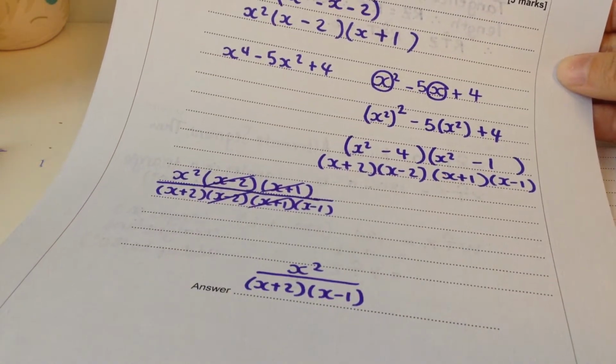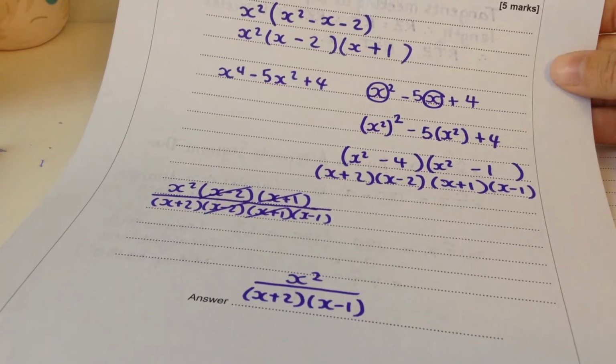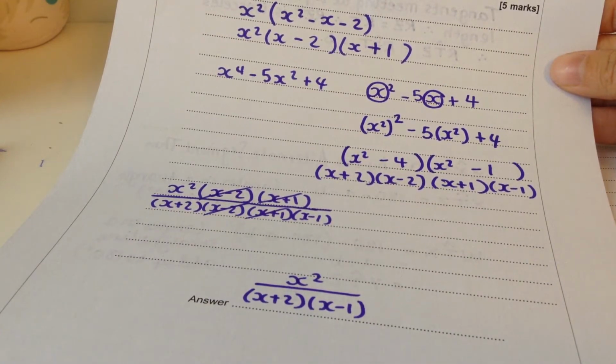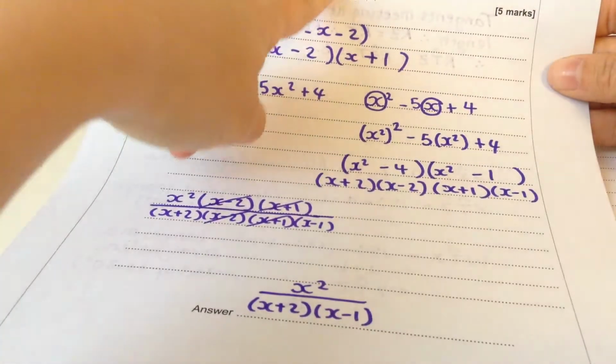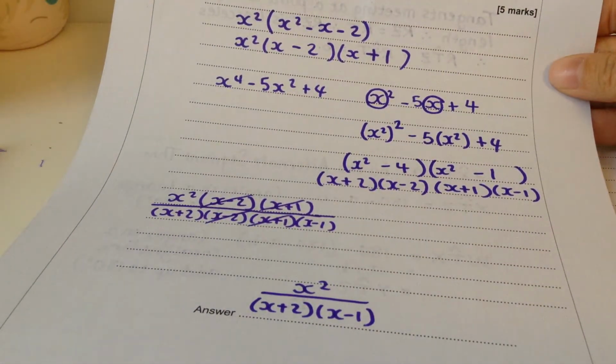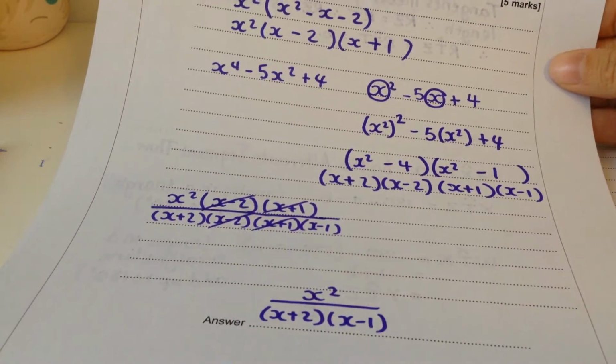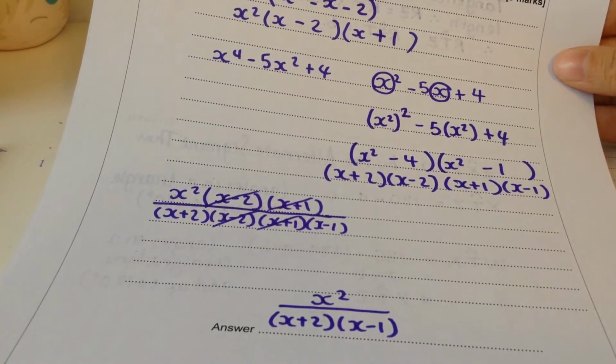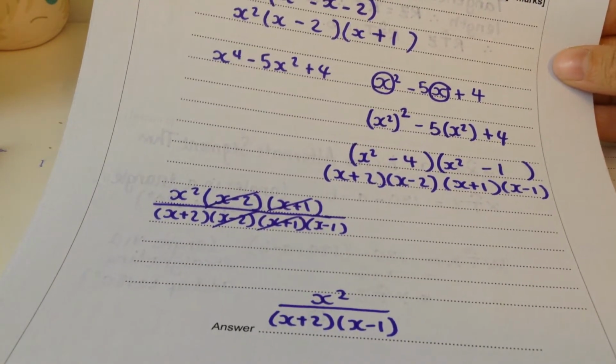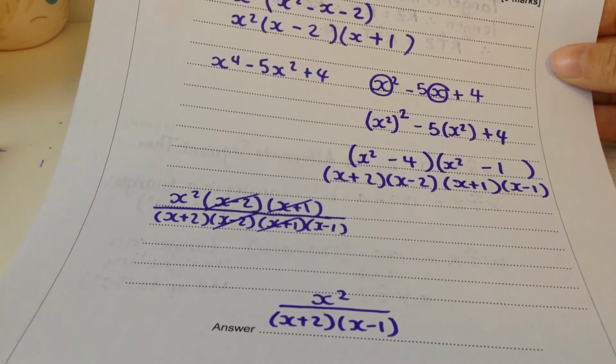wow, some students cancelled x to the power of 4 from the top and the bottom. That's, wow. The numerator was often handled quite successfully, removing the common factor of x squared and then factorizing the resulting quadratic in x.